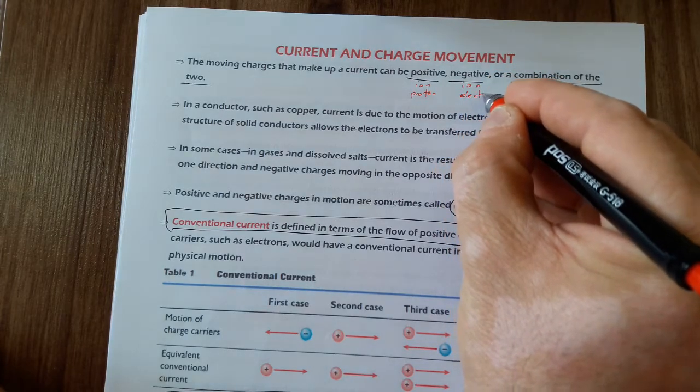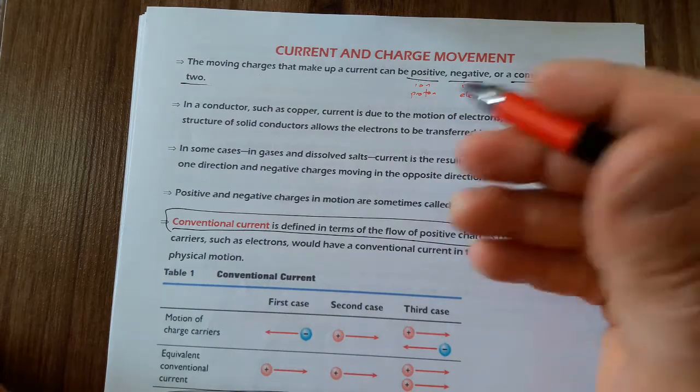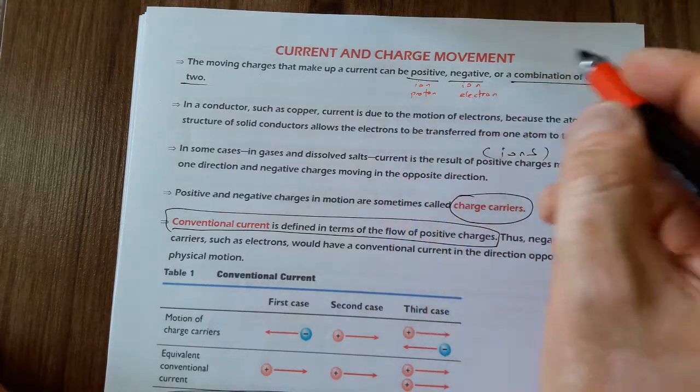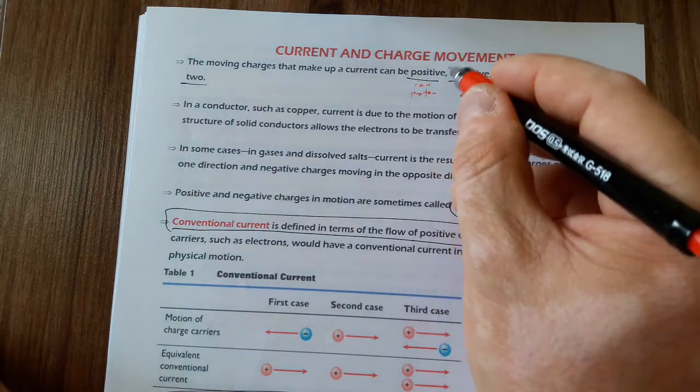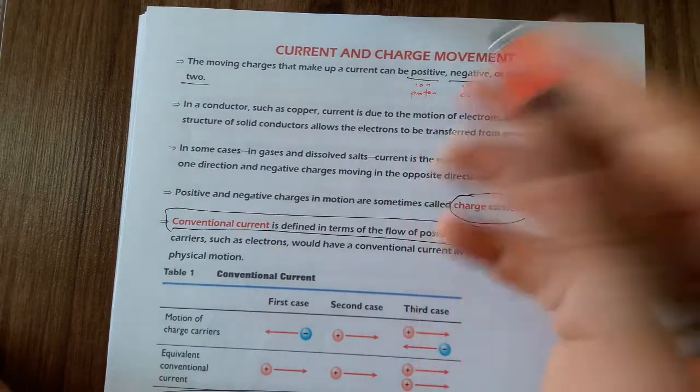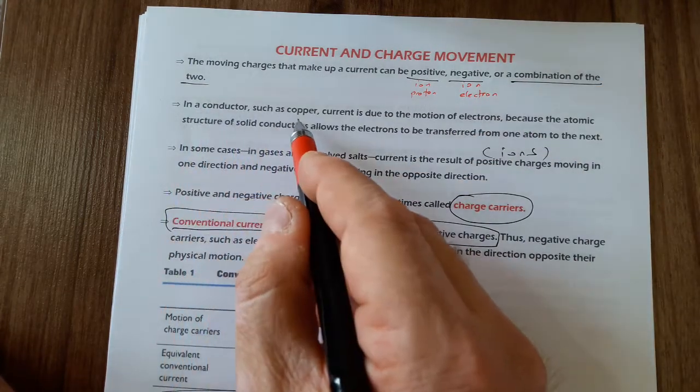Negative can be a negative ion or it can be an electron, or both, any combination of the two. So in electric current, charge carriers can be positive or negative or both of them, like in the solutions you studied in chemistry.